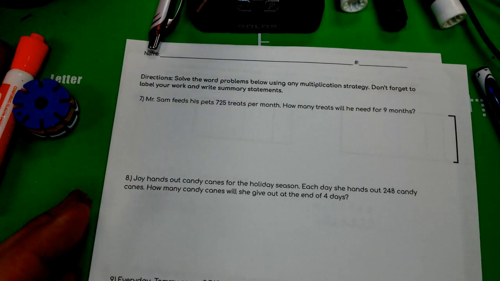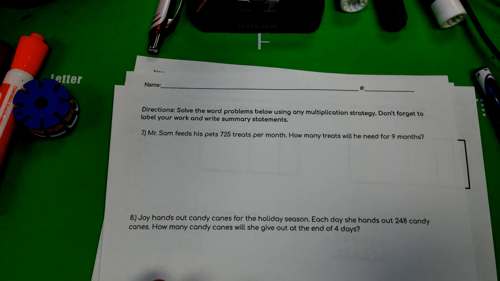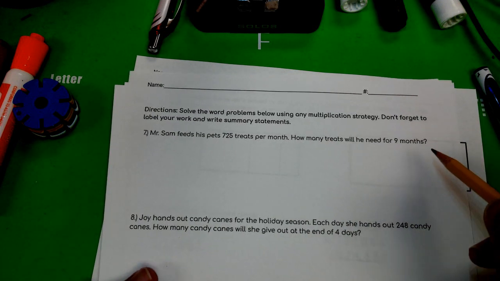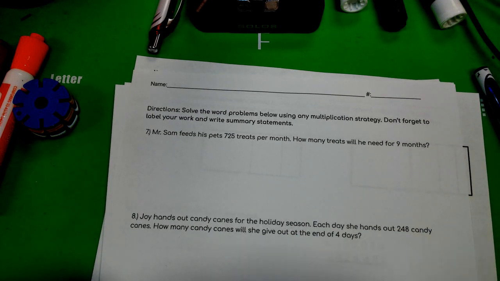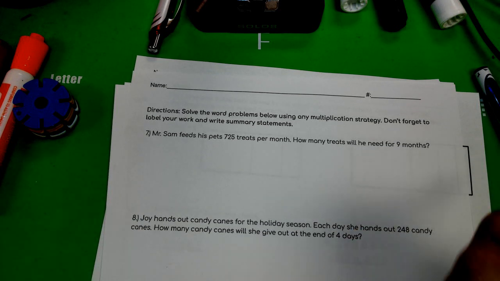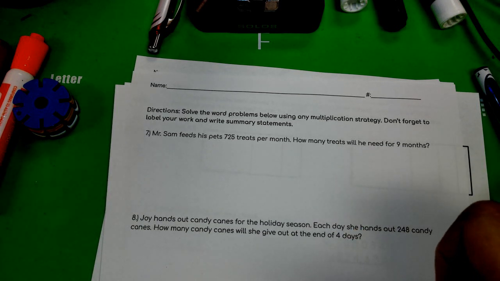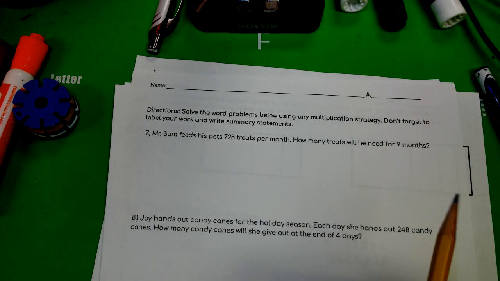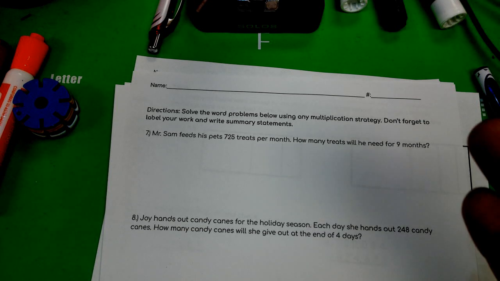Check out this one. Mr. Sam feeds his pet 725 treats per month. How many treats will he need for 9 months? Okay, so the 3 things I'm looking for on this: setting up the problem correctly, multiplying correctly, and adding correctly, and then a summary statement.